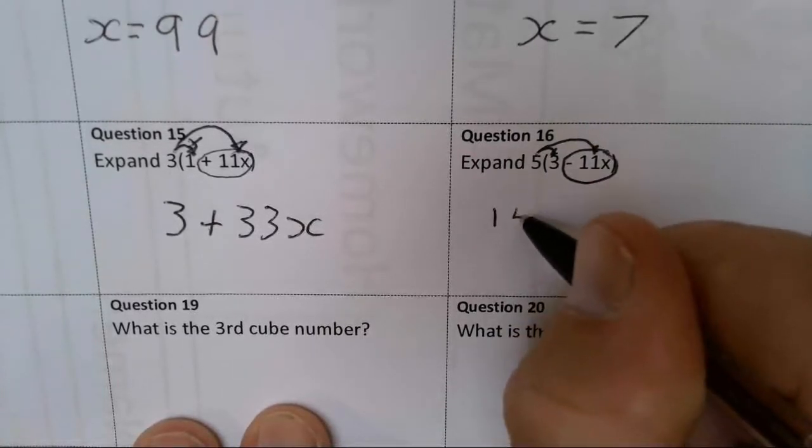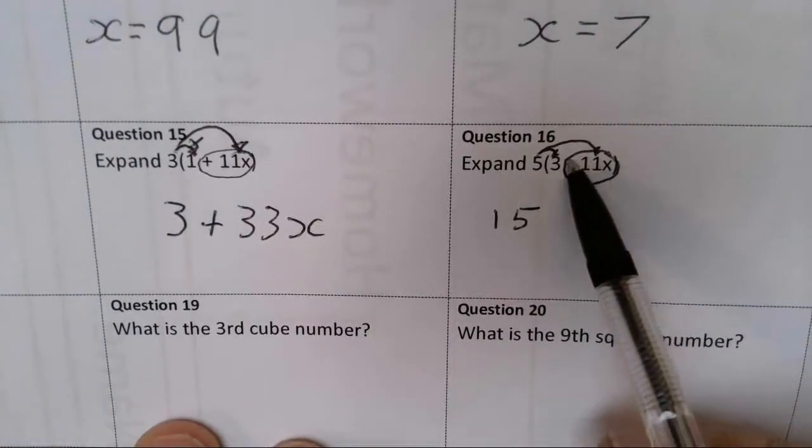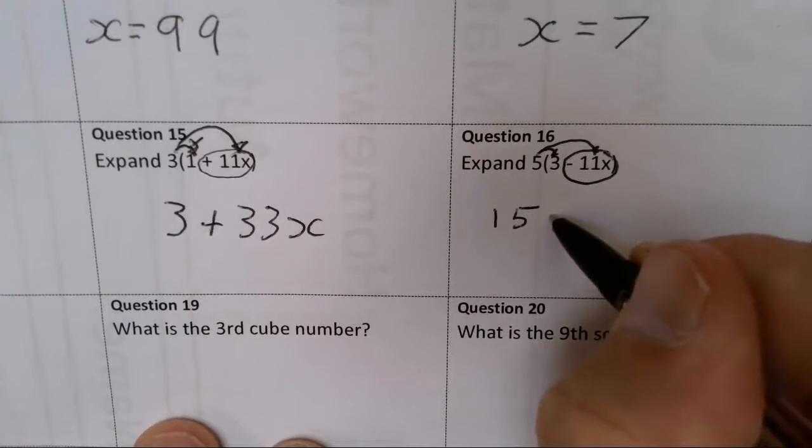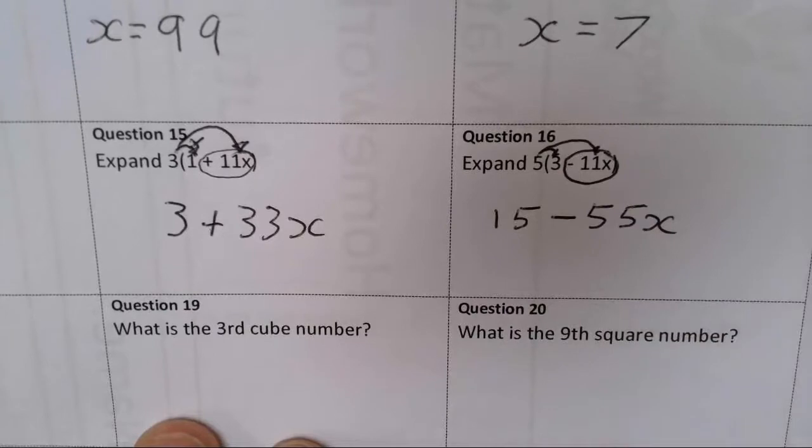Same idea here. Make sure we're multiplying the second one by that. So I've got 15. Now my negative number comes in. I've got a positive 5 times a negative 11. Positive times a negative gives you a negative: minus 55x.